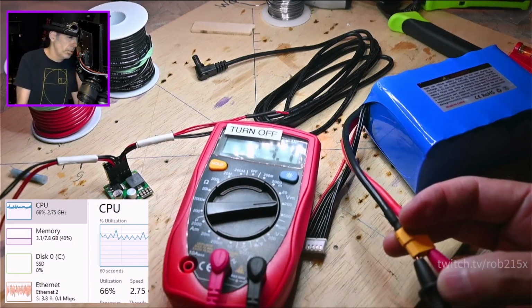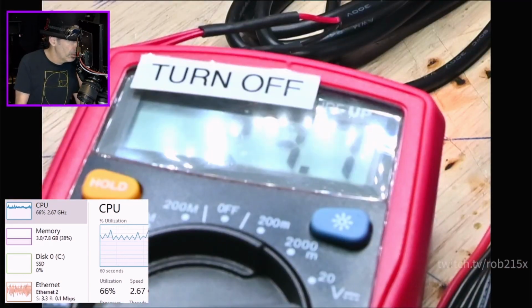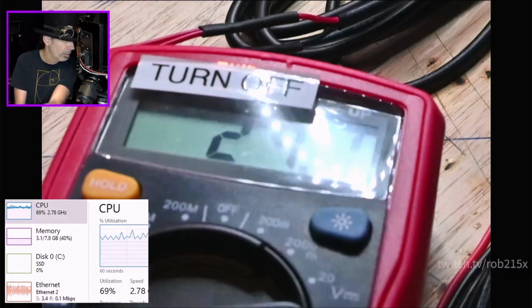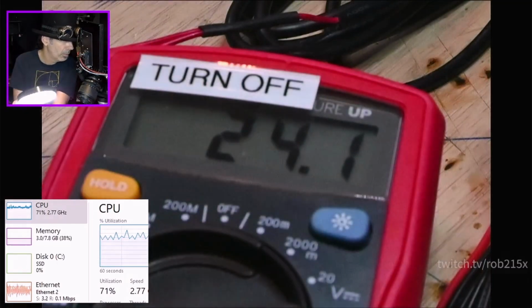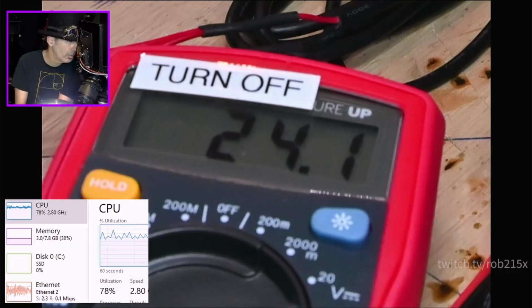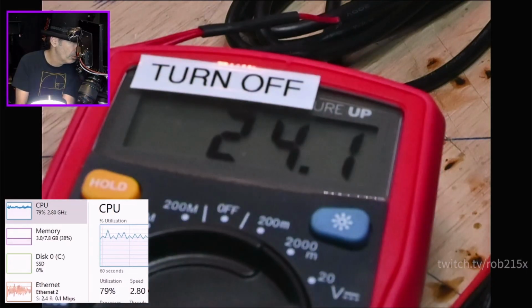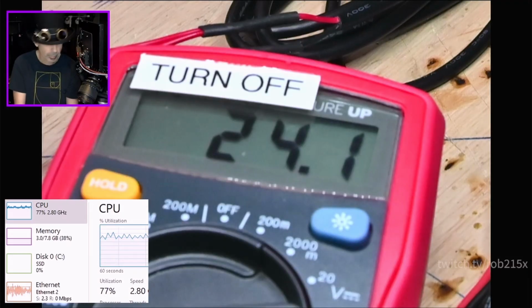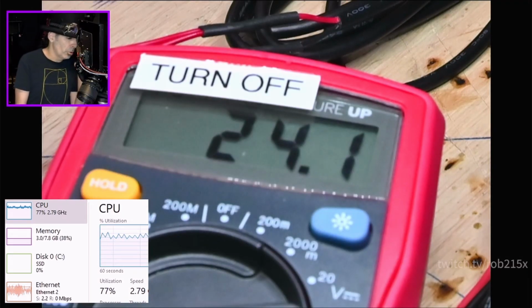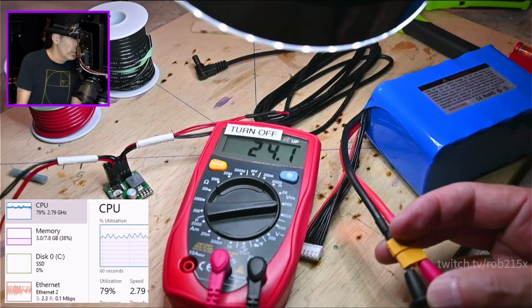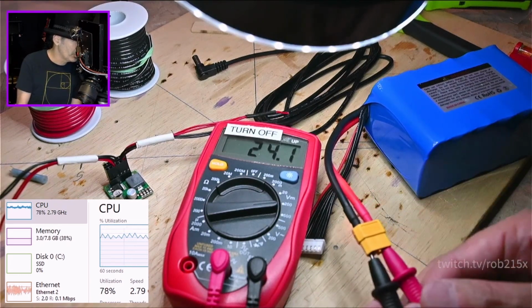I don't know if you can see the reflection. Let me see if I can get rid of it. There we go, that's better. So the drone battery is 24 volts.